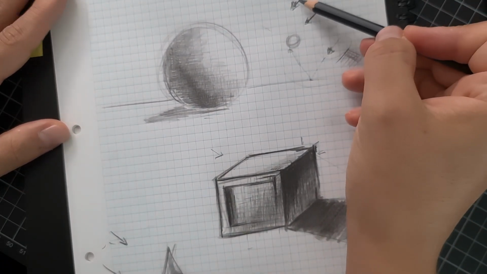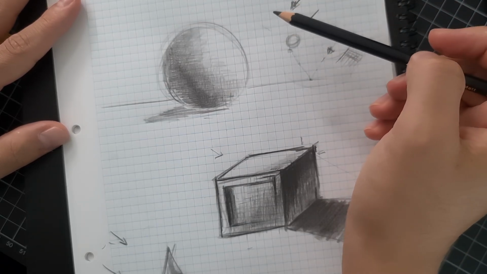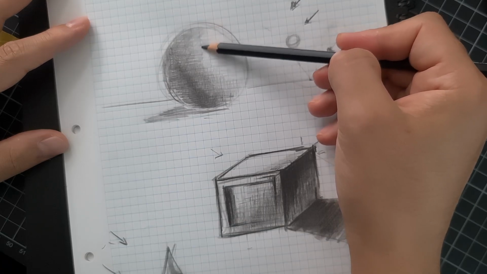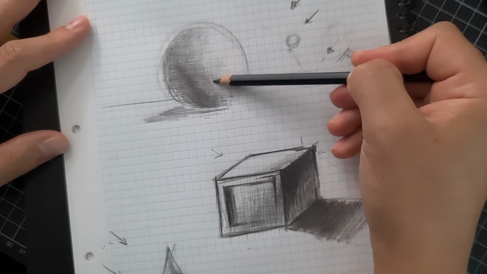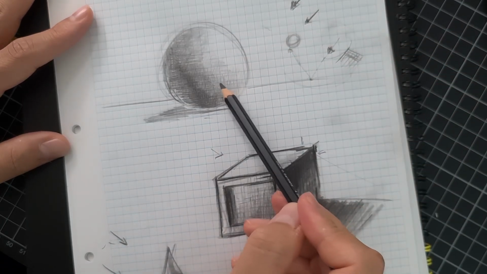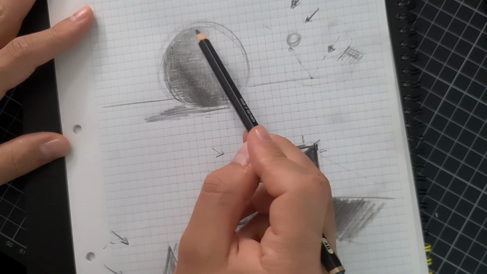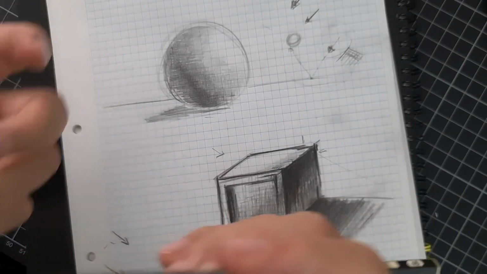So going back to our sphere, let's assume the light is very smooth and not that strong. So based on that, our shadow should also be smooth. And to smooth out our shading, as you see, I'm using a different direction for my shading lines, because it actually gives us the smoothness that we need.